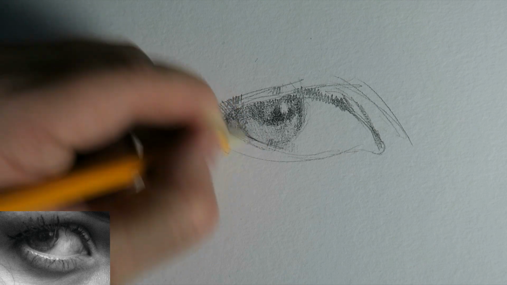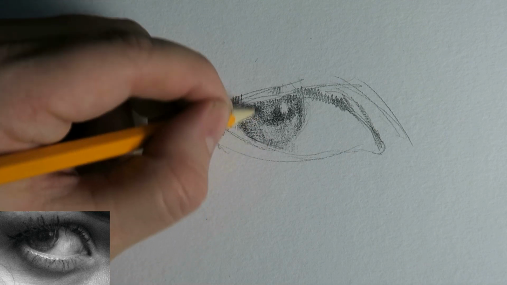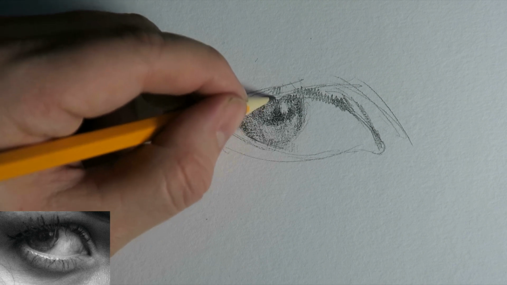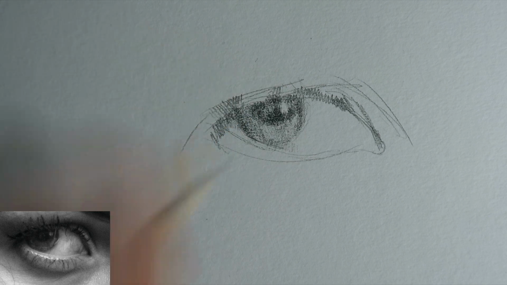So you can see me at the border of the iris. I think it's called the cornea, which I emphasized a bit.